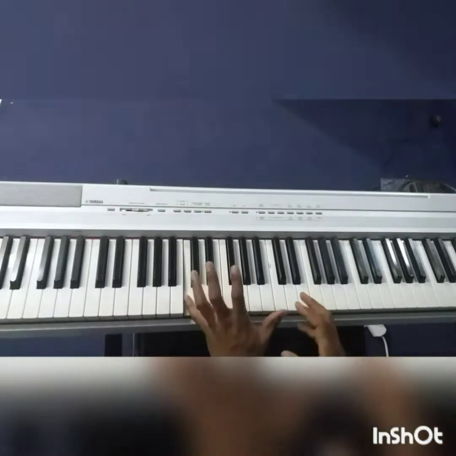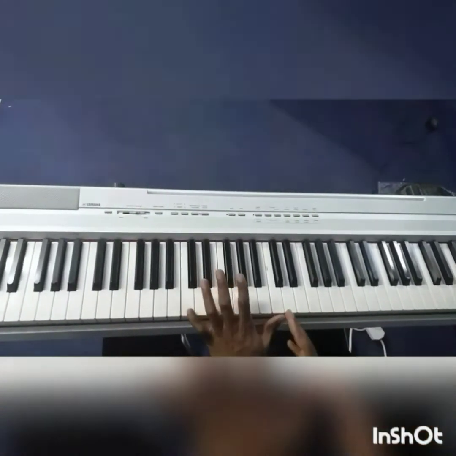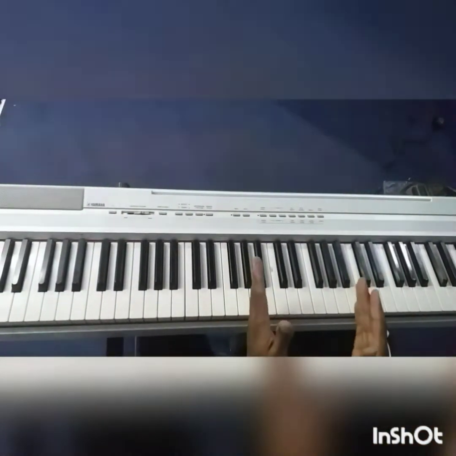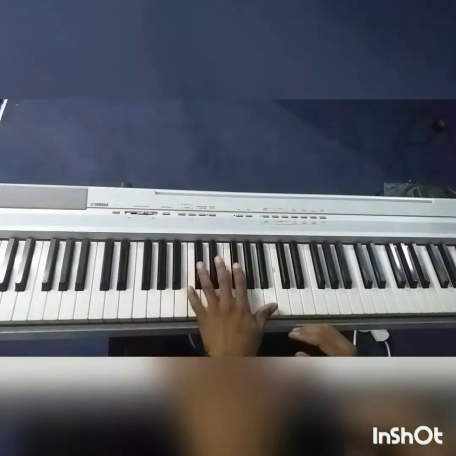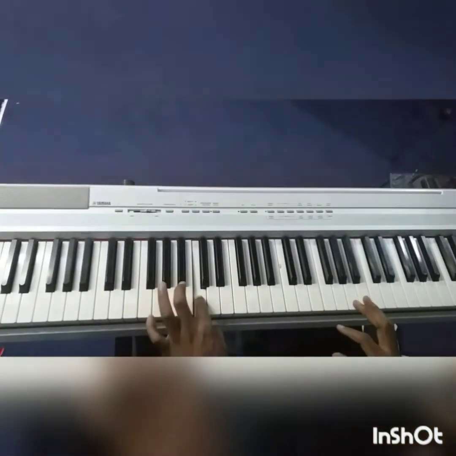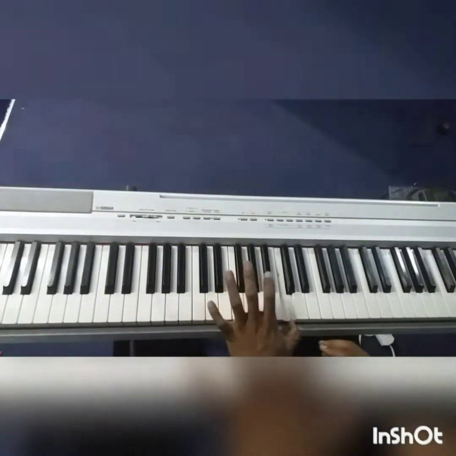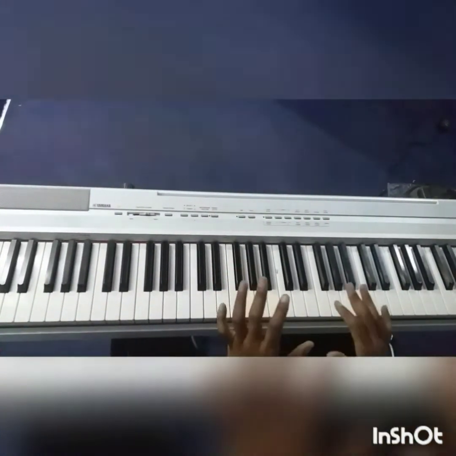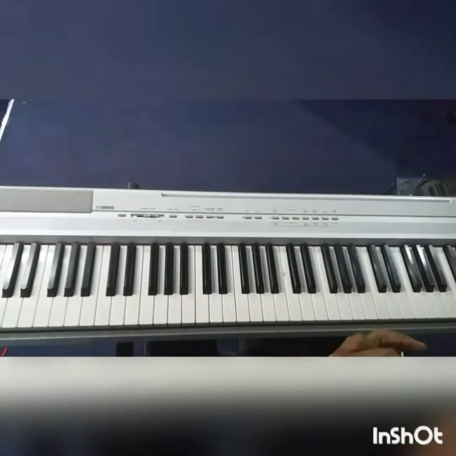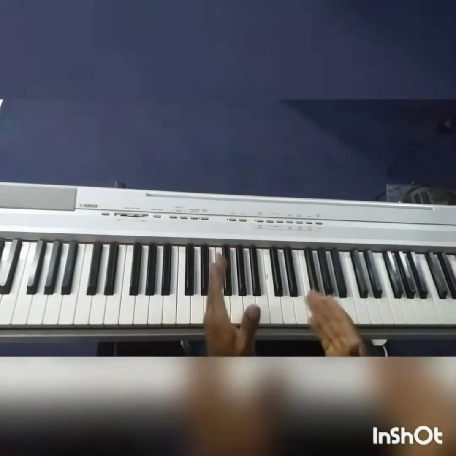For the purpose of this introduction, I am playing on key C. So do, re, mi, fa, sol, la, ti, do. Great. So that is the major scale.